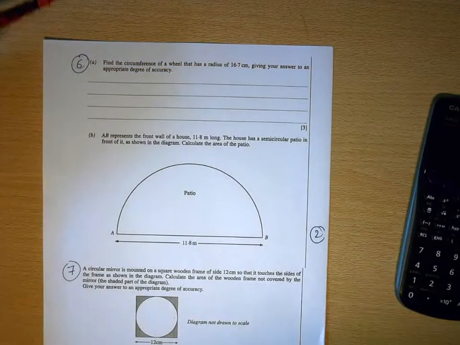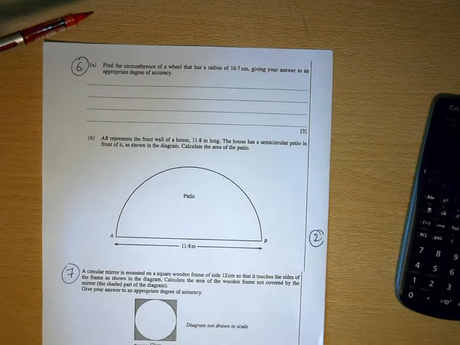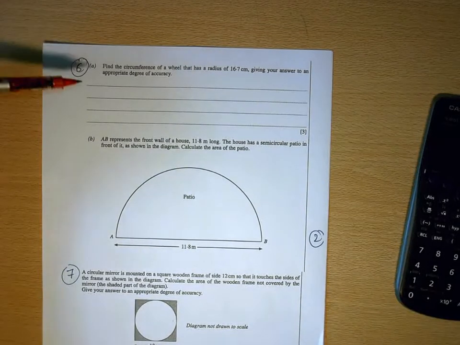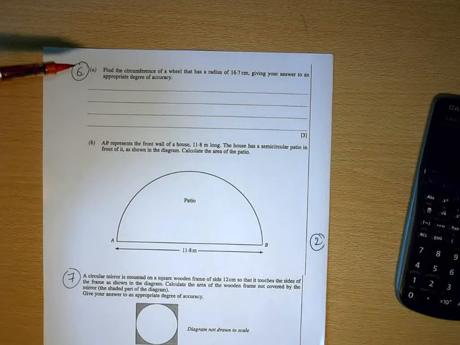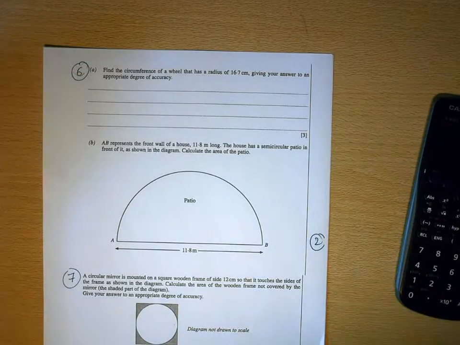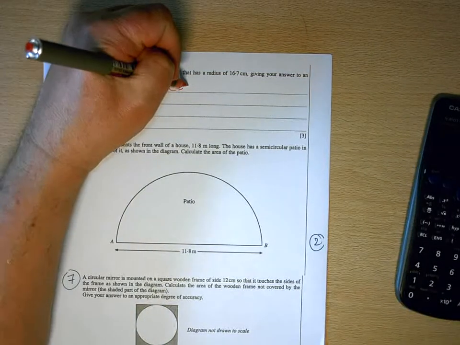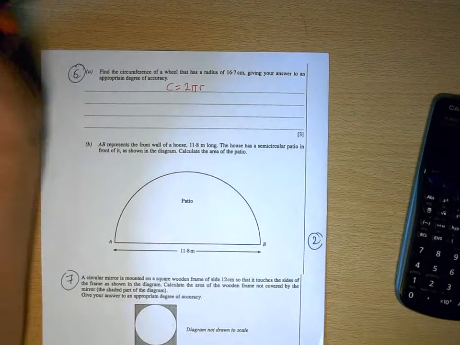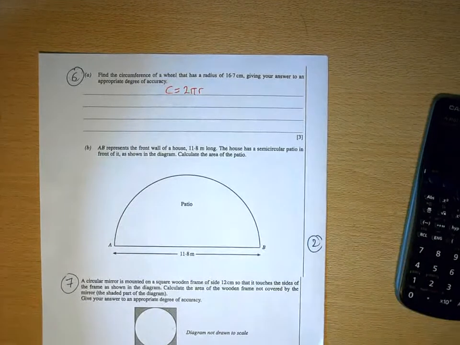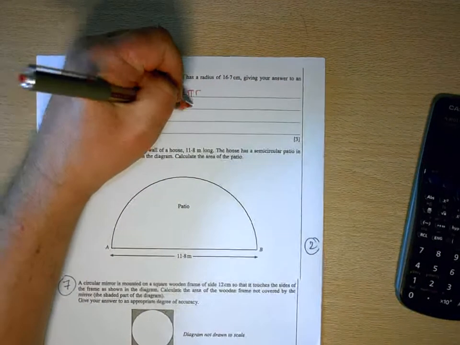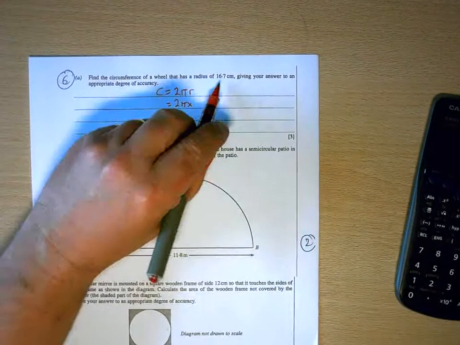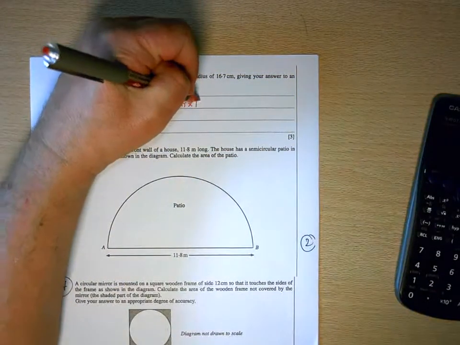Find the circumference of a wheel that has a radius of 16.7, giving your answer to an appropriate degree of accuracy. So a wheel is circular, its circumference, so we just write down C equals 2 pi r. Tells the examiner we're about to do the right thing. 2 pi times 16.7.